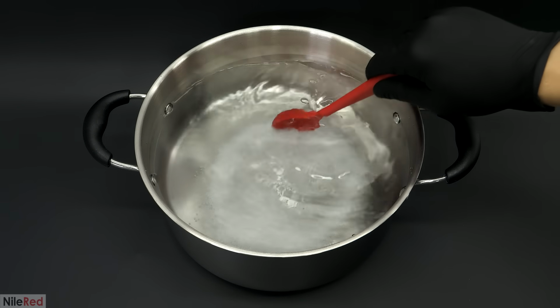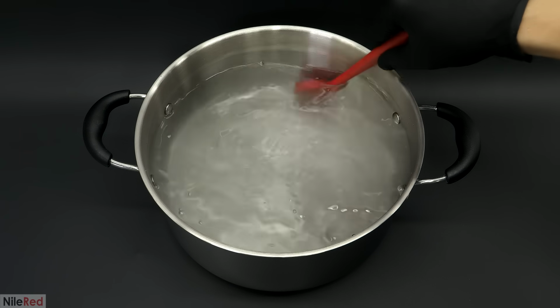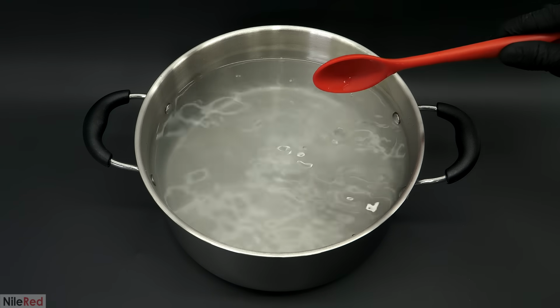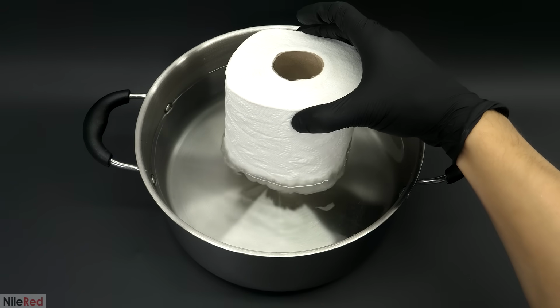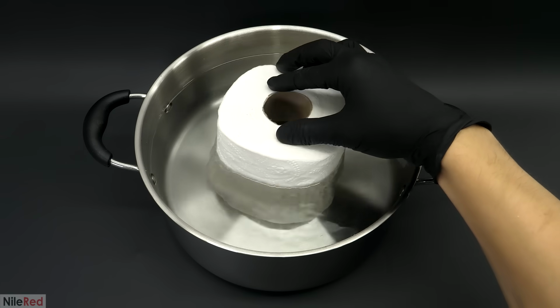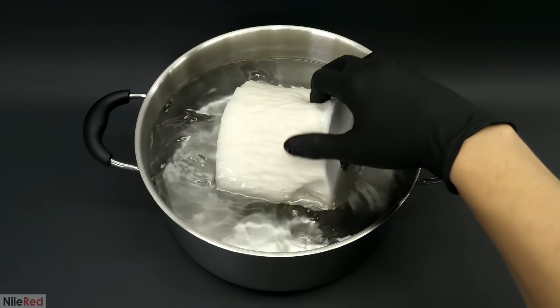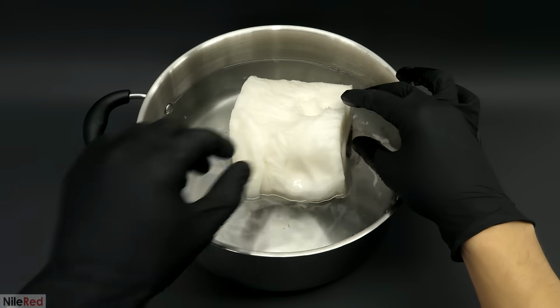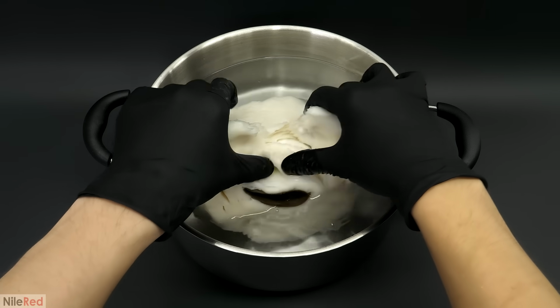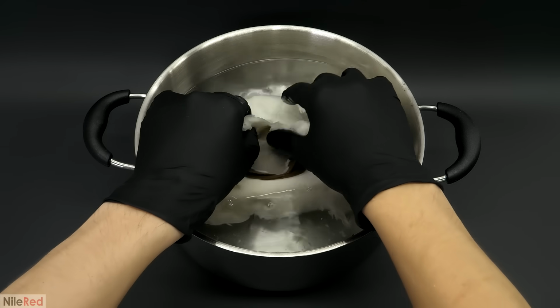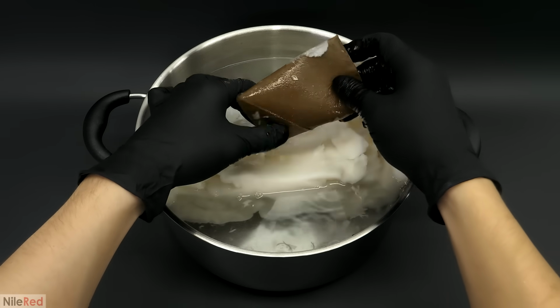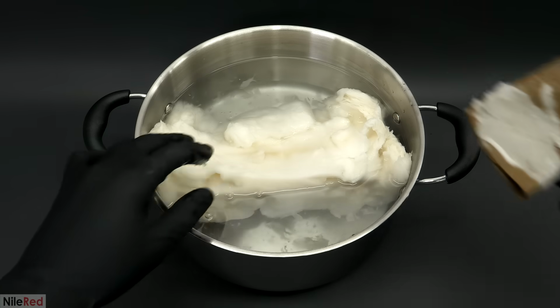This would give me roughly a 2% base solution, and I stirred it until everything dissolved. Then, I slowly added 1 entire roll, and as you would expect with toilet paper, it quickly started soaking it up. After about 10 seconds, it was completely full of water, and I tried to break it up as much as I could. I also pulled out the cardboard tube from the center because I wanted to keep this purely just toilet paper.